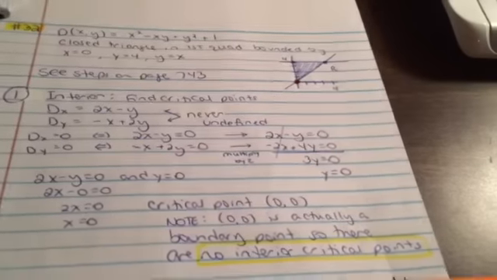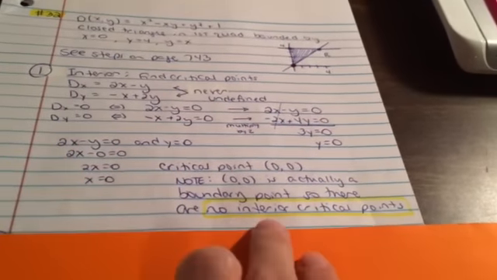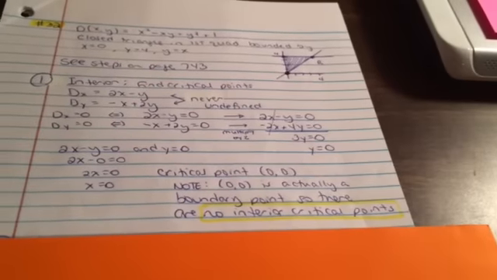So here, you did get a critical point, but it's not an interior critical point, so you're going to ignore it. And you'll see it again when we do the boundary. Okay, so that happens a lot. Don't let that bother you. All right, now moving on.